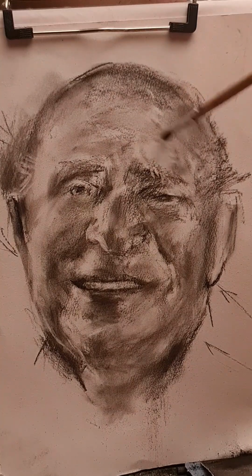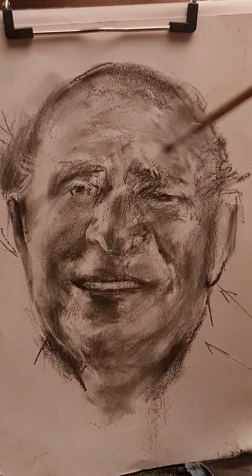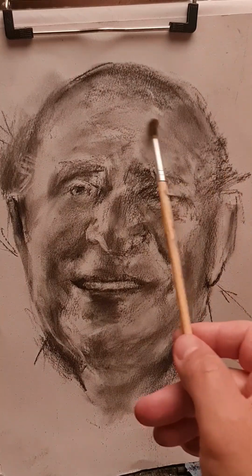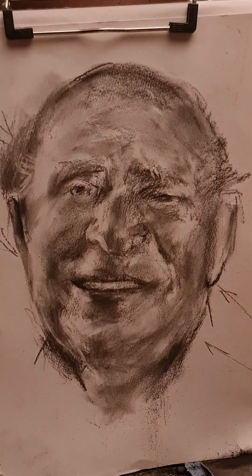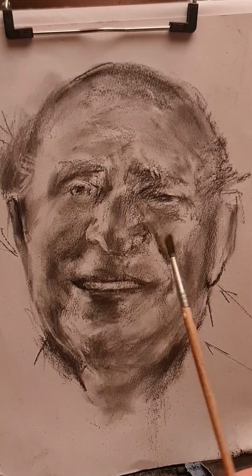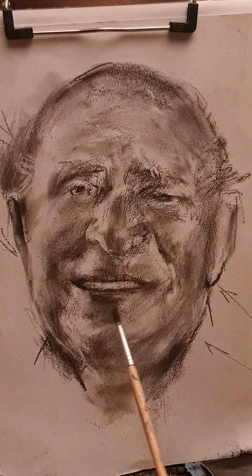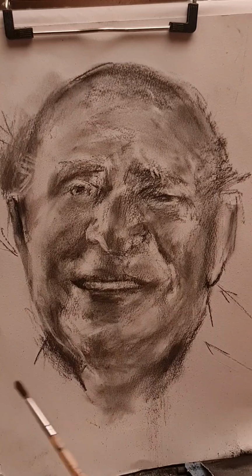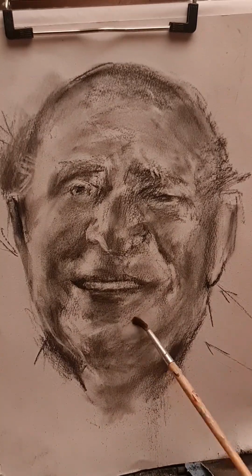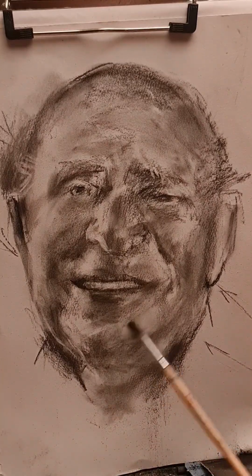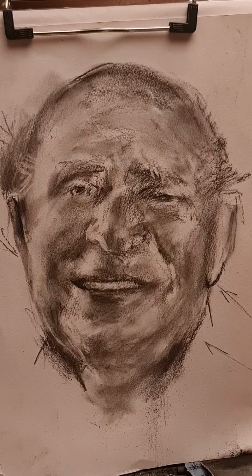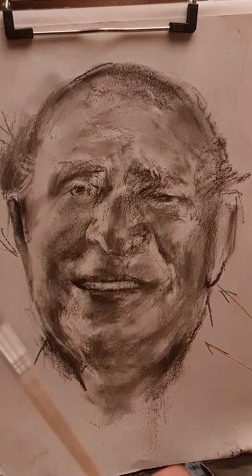Side of the head, side plane. Middle tones. Some charcoal dust.